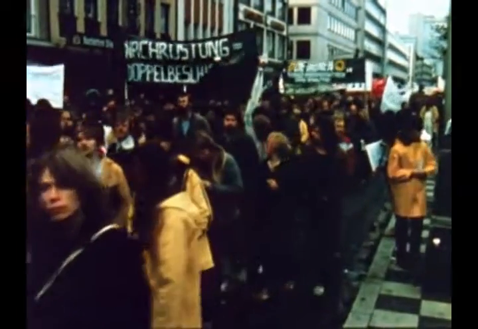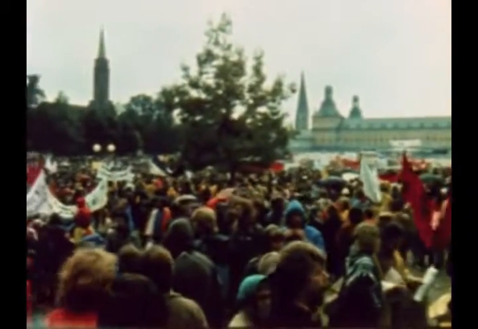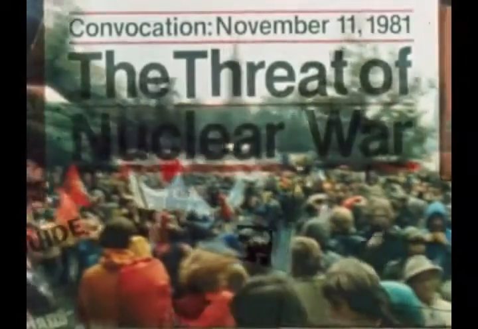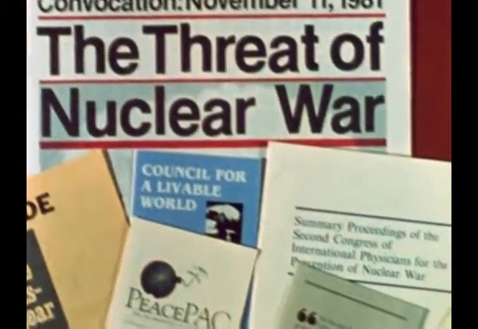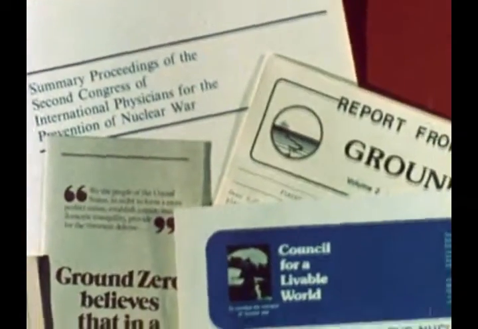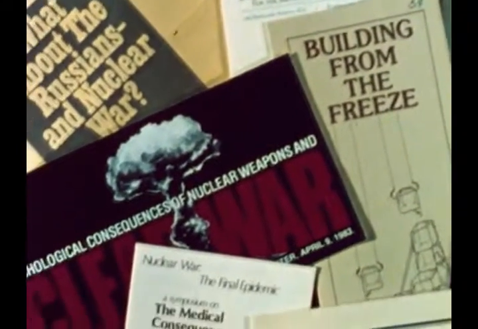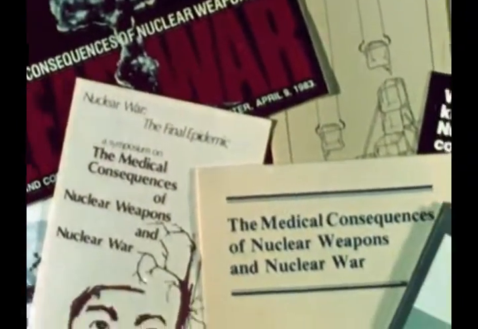Europeans began protesting the planned deployment of American Pershing and cruise missiles and the Soviet SS-20s. Although their governments urged the deployment, the demonstrators feared that Europe would become the battleground of the two superpowers. Opposition increased in the U.S. as well. Prominent were scientists and doctors who used the fact of the devastating effects of nuclear weapons to argue for a freeze on further weapons development.